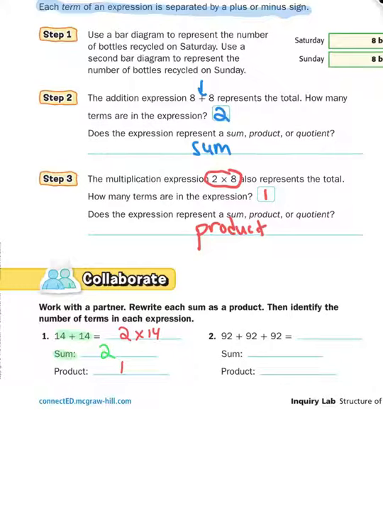Okay, let's see how you did. So first, the sum 92 plus 92 plus 92 can be rewritten as 3 times 92 because it's 3 groups of 92. Now in the sum, which is here, there are 3 terms because there are 3 numbers separated by plus signs. 1, 2, 3. Now in the product, there is still only 1 term. And the reason there's 1 term is because it's not separated by a plus or minus sign. So this whole thing, 3 times 92, counts as a term.